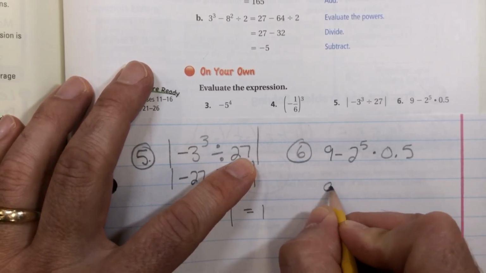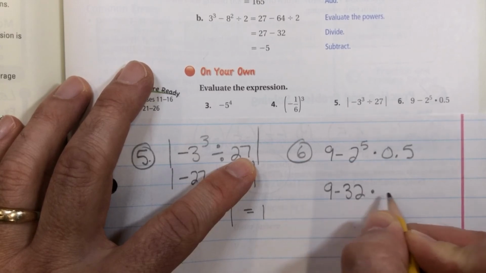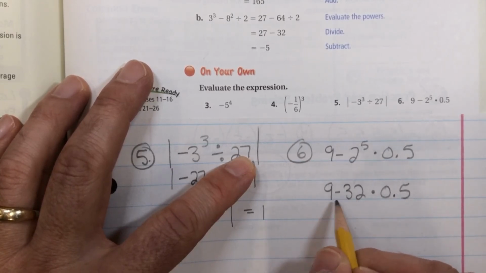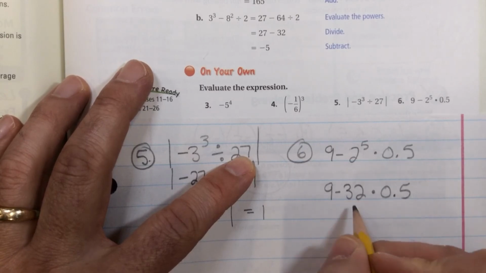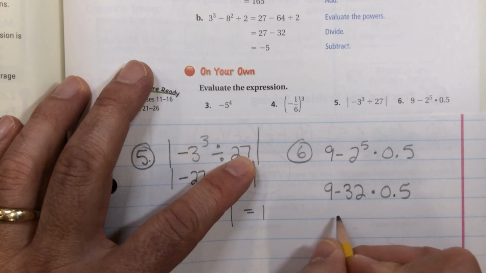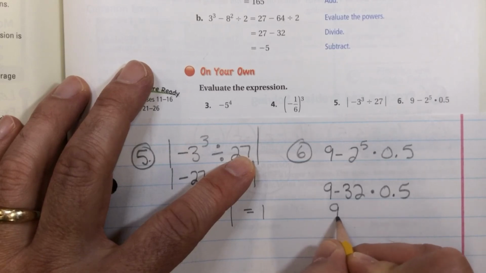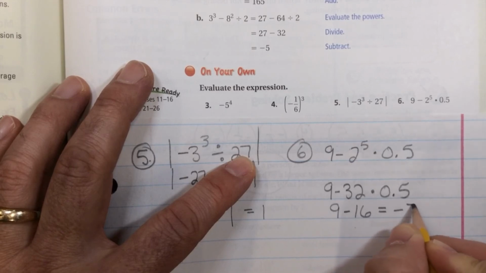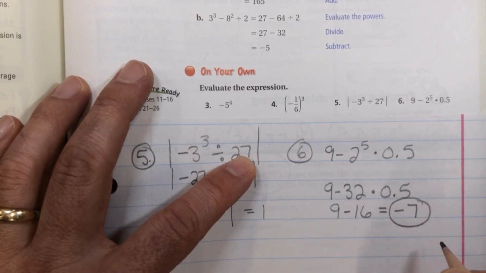So now I have 9 minus 32 times 0.5. Well, I don't do this subtraction yet. I have to do this multiplication. 32 times 0.5 is 16. So now I have 9 minus 16, which is, of course, negative 7. So the answer for number 6 is negative 7.